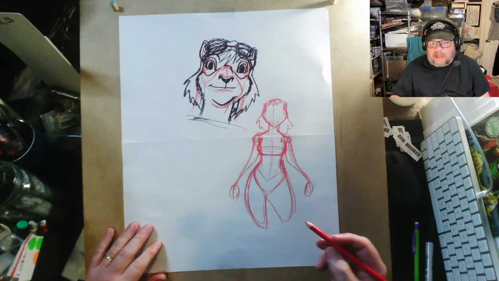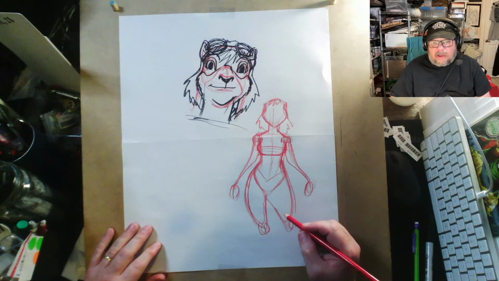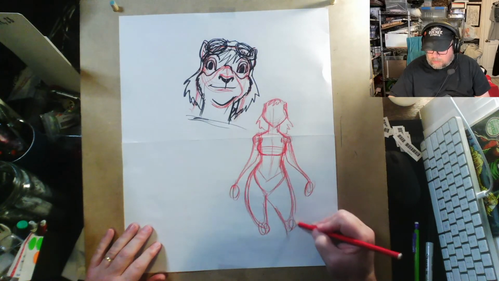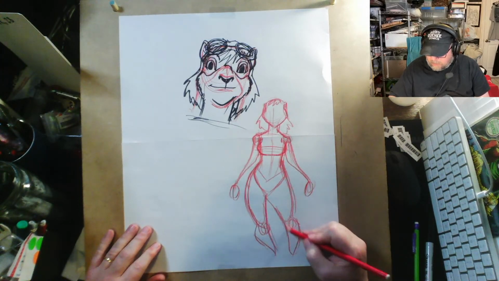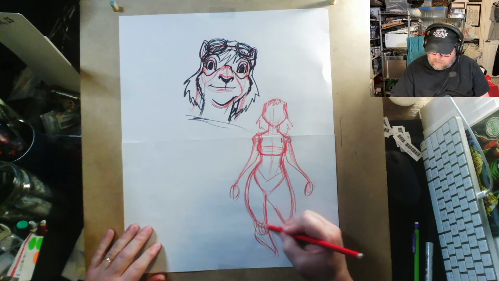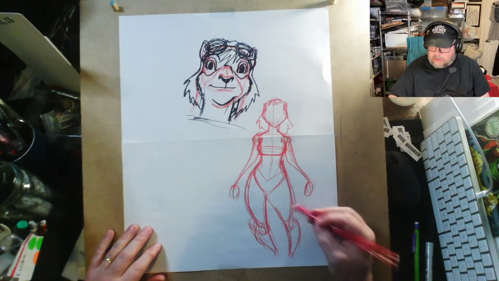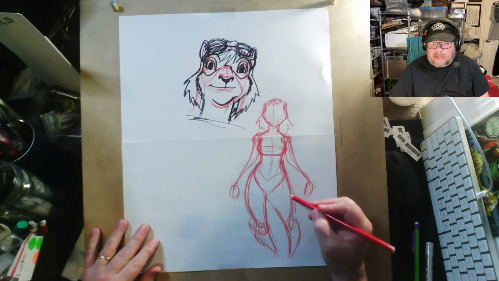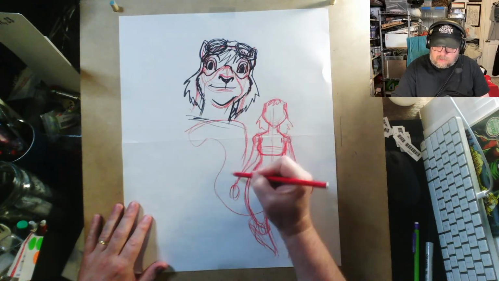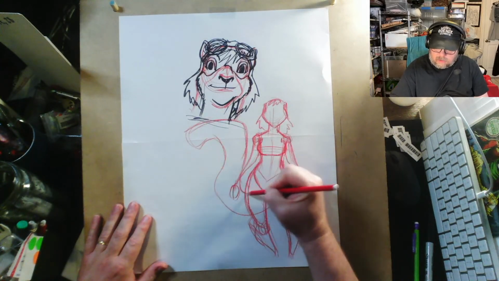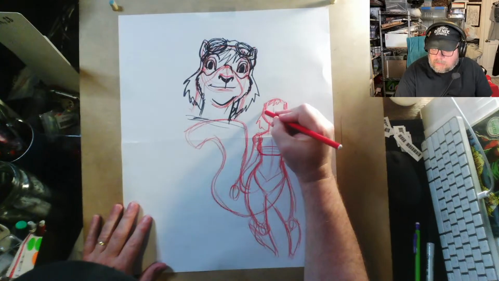All right, of course, then she's going to have, all the animal-like characters in Hero's World have, well, you know what? I'm just going to draw it like this for now. And of course, she has a big old tail. She has a squirrel tail. Big old fluffy squirrel tail.